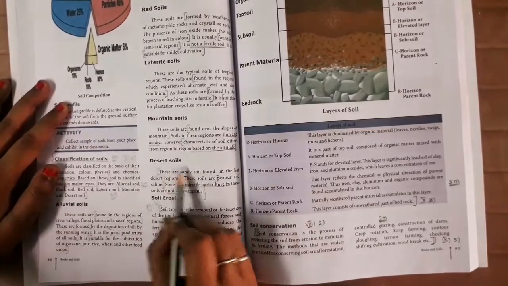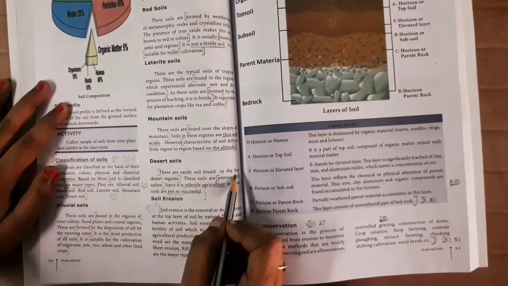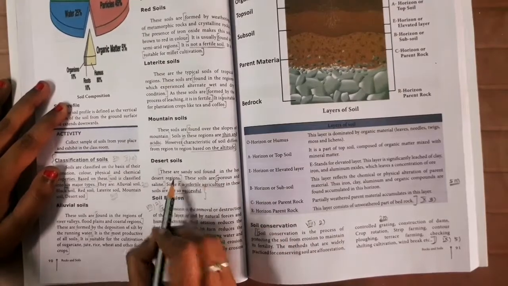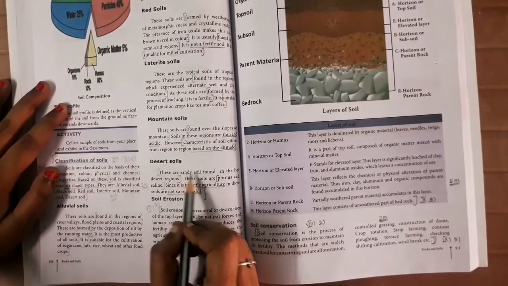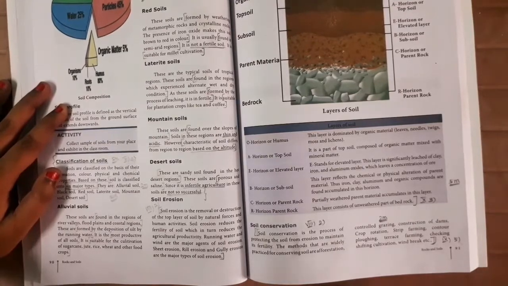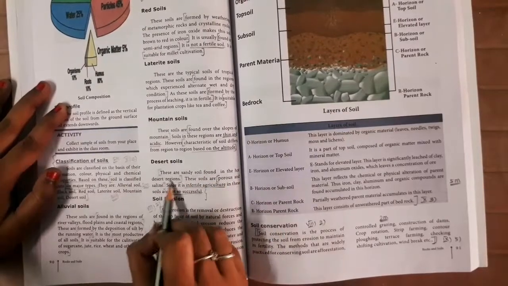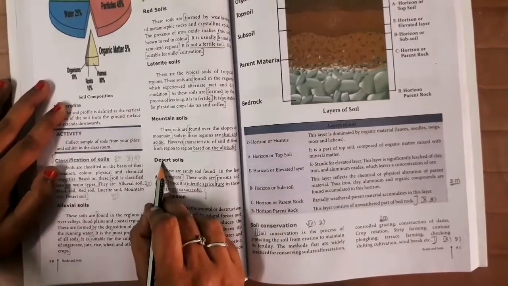Next one, desert soils. These are sandy soils found in the hot desert regions. We know how the desert regions are. It consists of only sandy soil. There are no plants found in the desert. These are the sandy soils found in the hot desert region. So it is called desert soils.